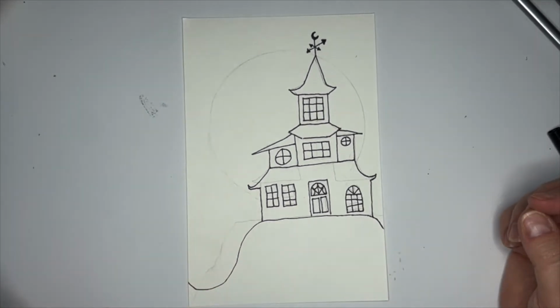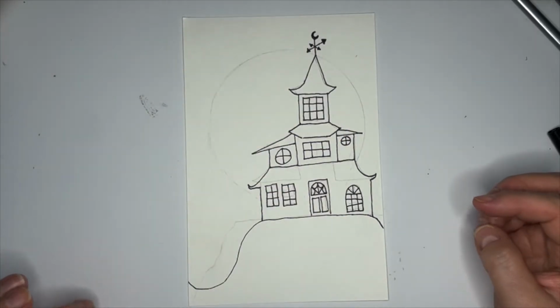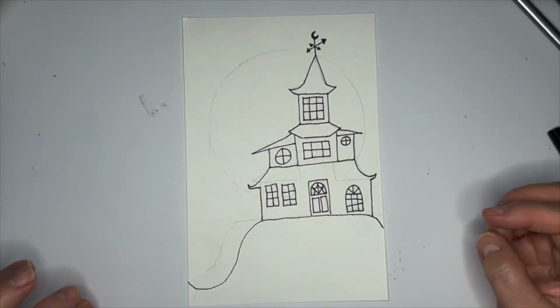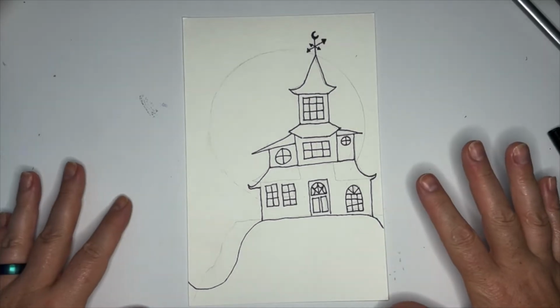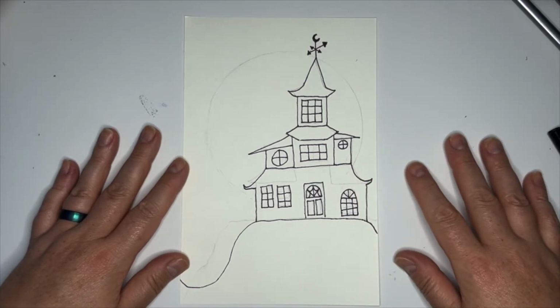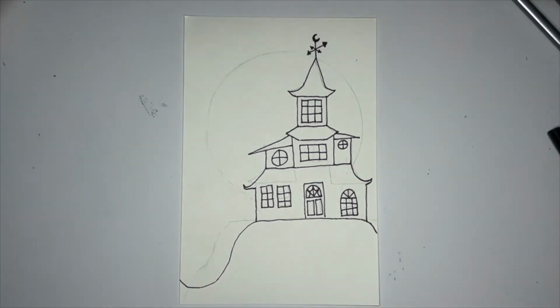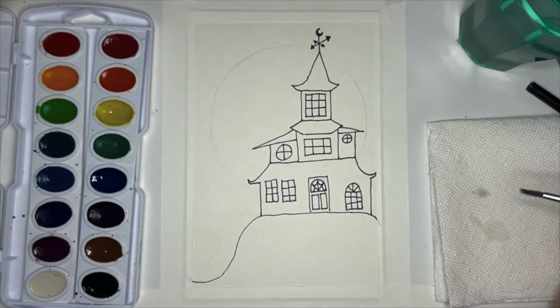I might have a howling coyote over here. I might have some bats flying through. I might have a witch flying through. I might have some crows. But I'm going to decide that all later. For now, I'm going to get started painting the scene. So here we go. All right, let's get started painting this house.